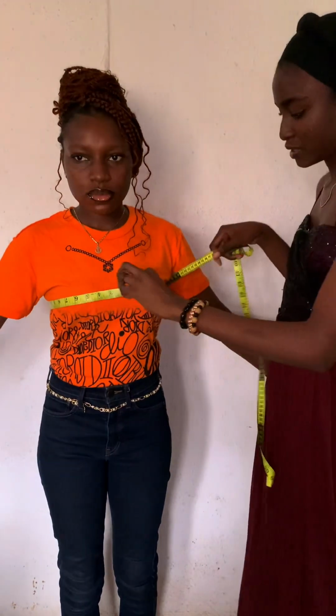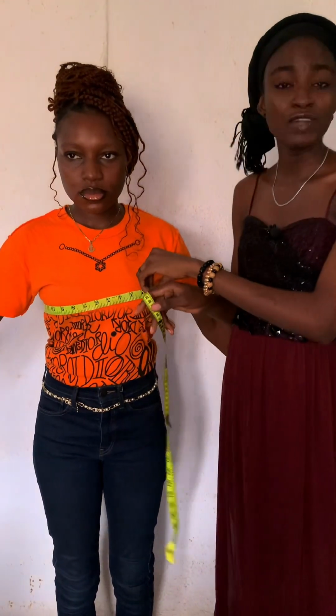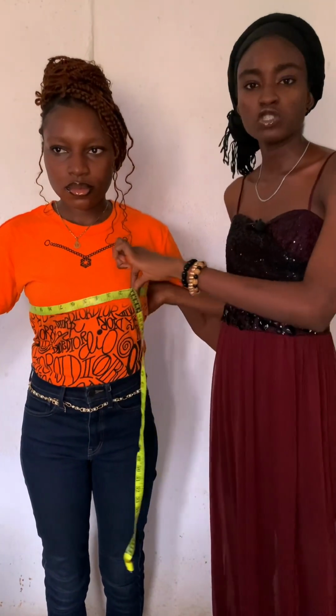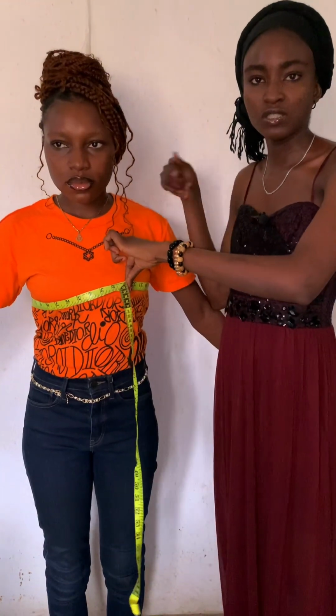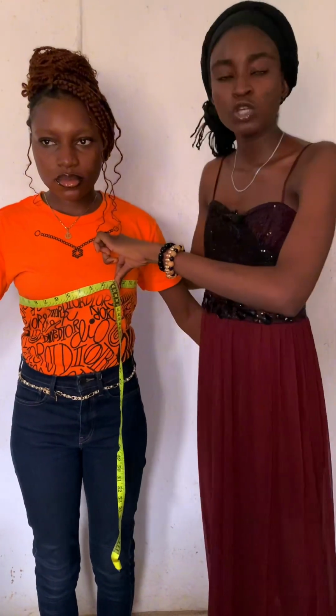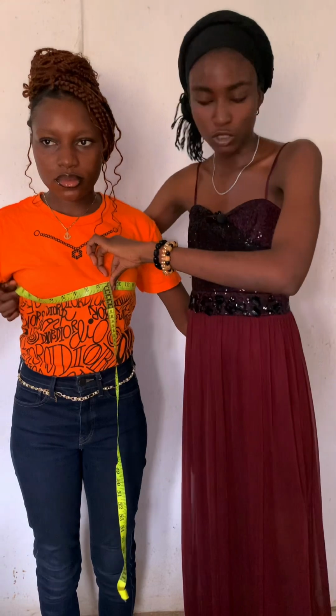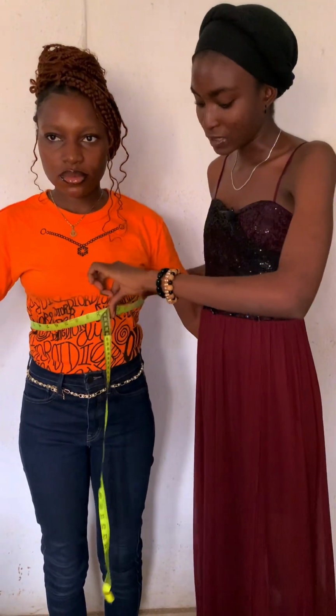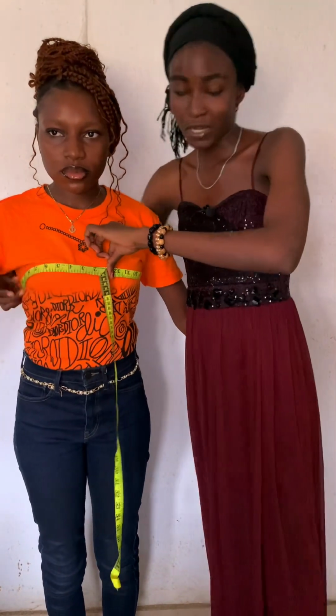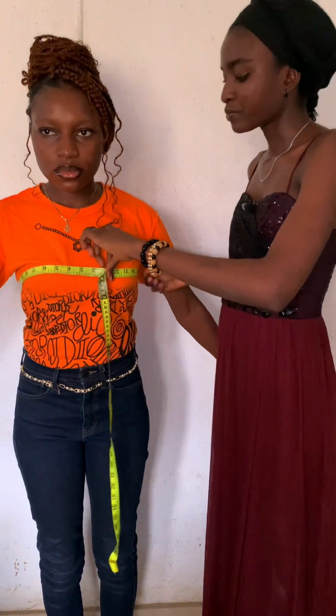So we're going to take the bust measurements round. That's round the fullest part of the bust. Make sure you have just one finger between your client's body and the tape so that you don't add too much excess measurement to it. Then make sure it can go up and down so that you get the exact measurement.